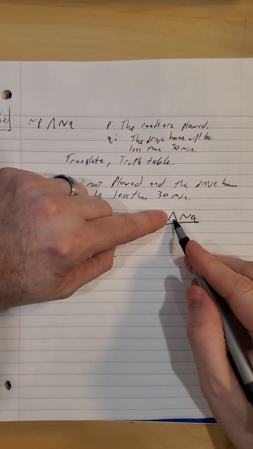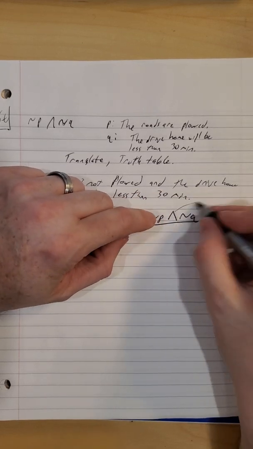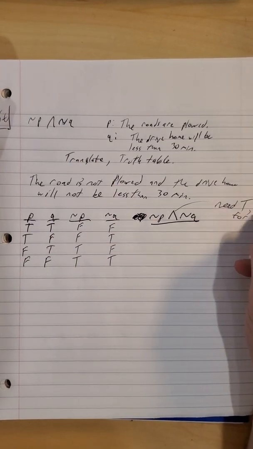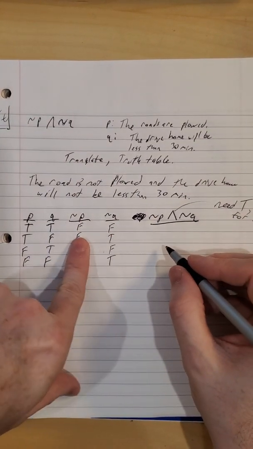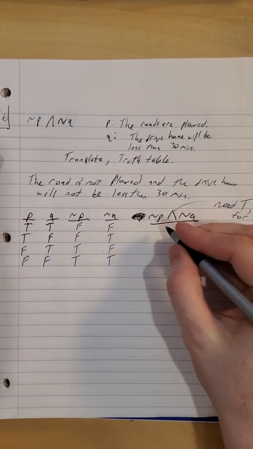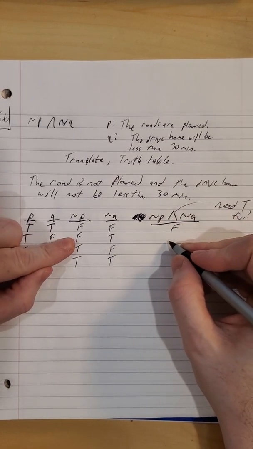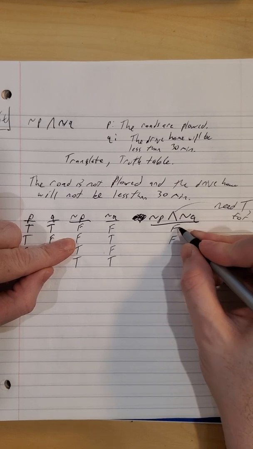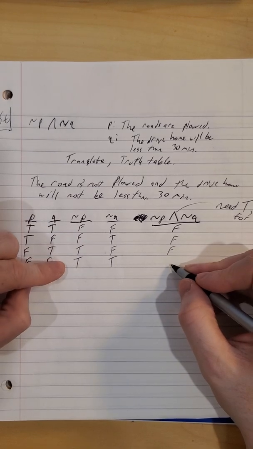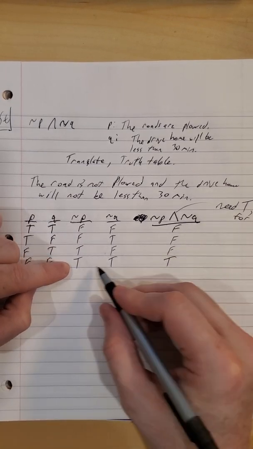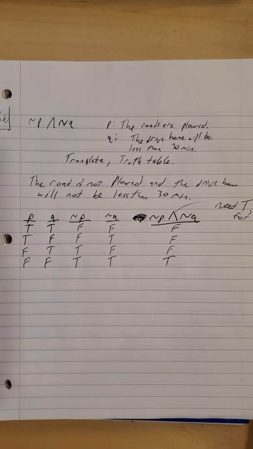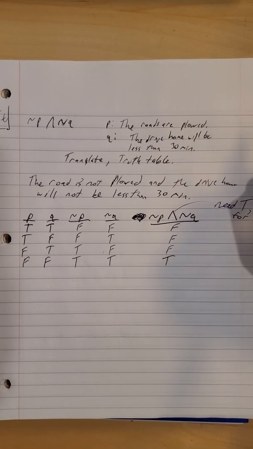So again, with this conjunction, we need both parts for our end result to be true. So row 1 is definitely completely out of the question. Now I'm only concentrating on the not P and the not Q columns. Not P knocks me out of being true on row 2. Not Q takes us out for row 3, but the final row was true for both of them. So false, false, false, true is our end result for not P and not Q.